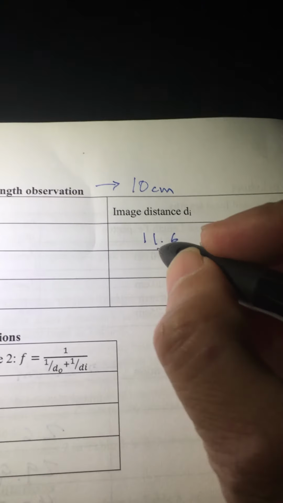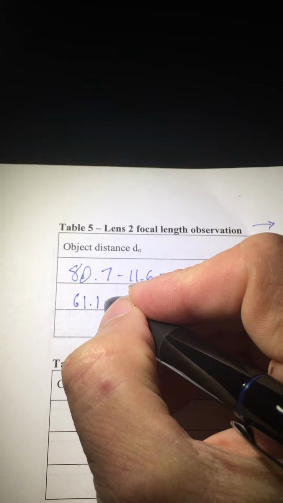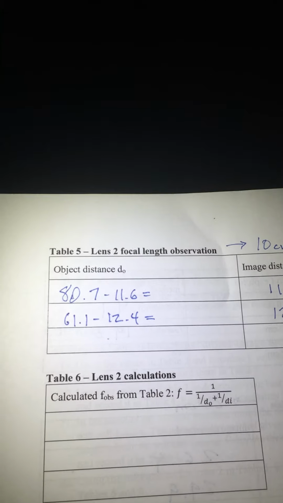Take the object, slide it forward by a noticeable amount. That image has gone a little blurry. Ooh, but when I draw the lens back just a little bit, I get a nice clear image again. So for the second image, I am at 12.4. And my projector is at 61.1. So 61.1 minus 12.4 is my new object distance.